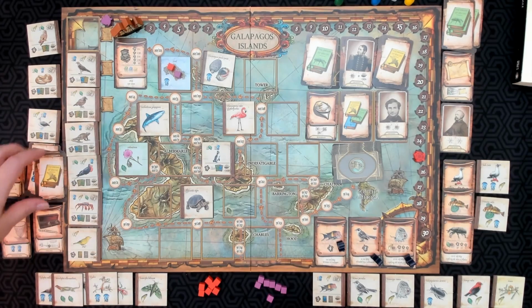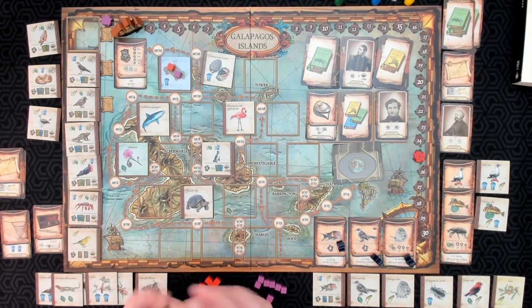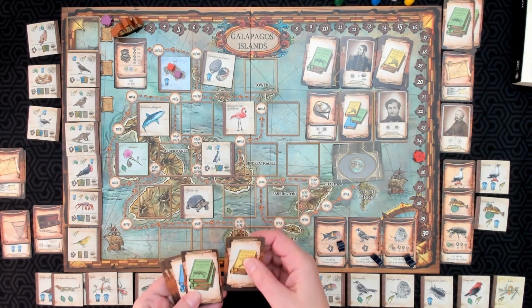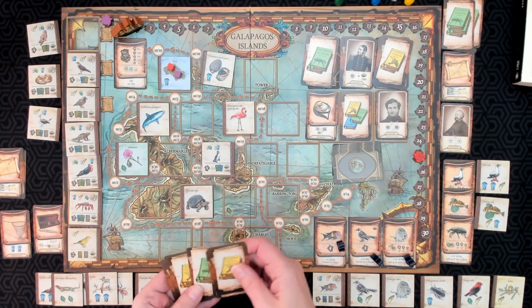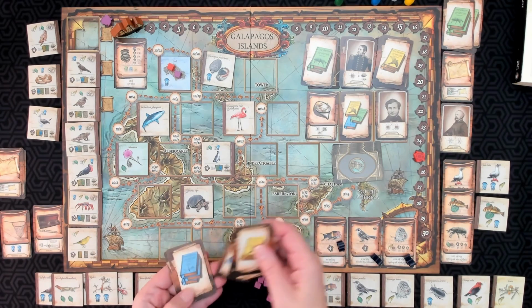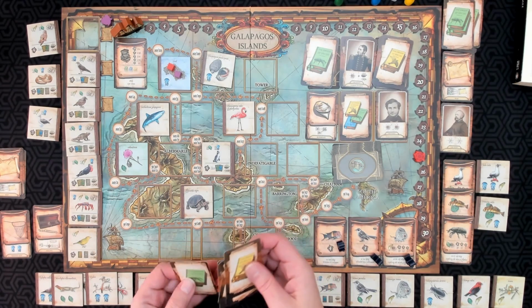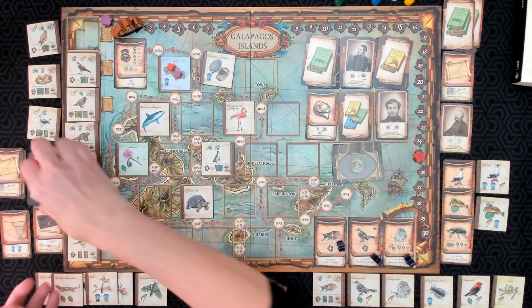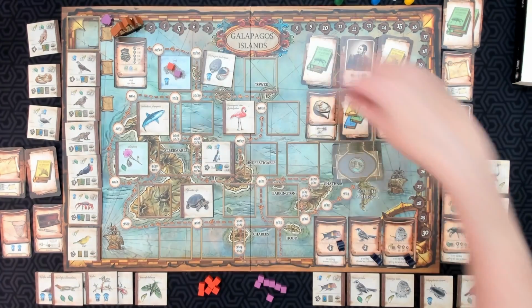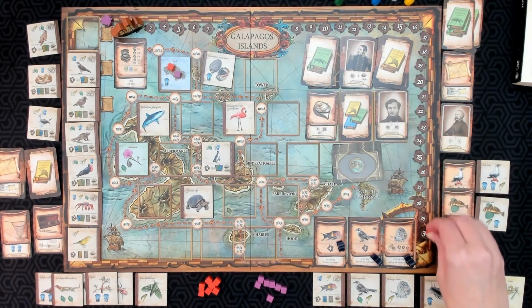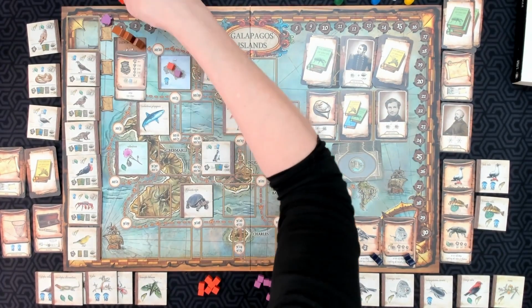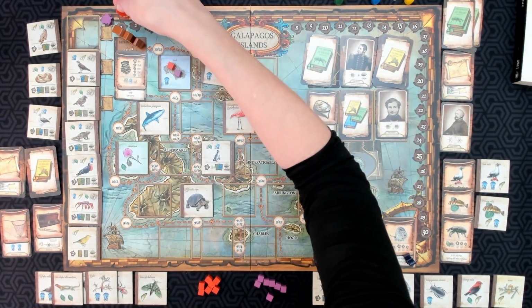Okay, and now we need to count up our books. So Charlie has 2, 5, 8, 10, 12, 14, 17, 19 books. So he gets 9 points. 5, 6, 6.